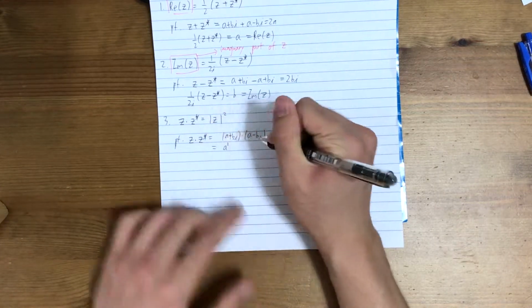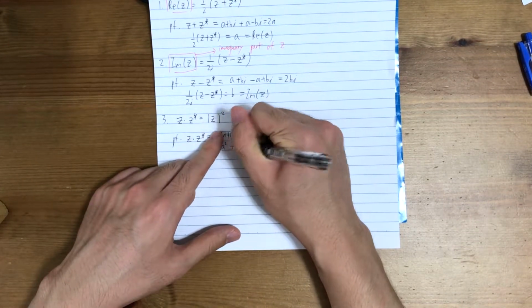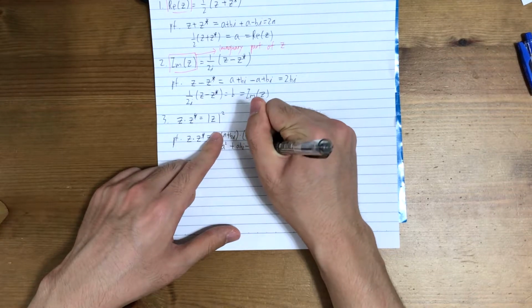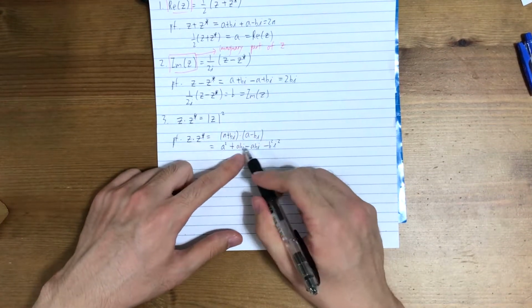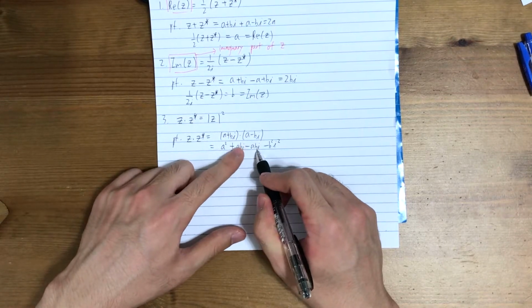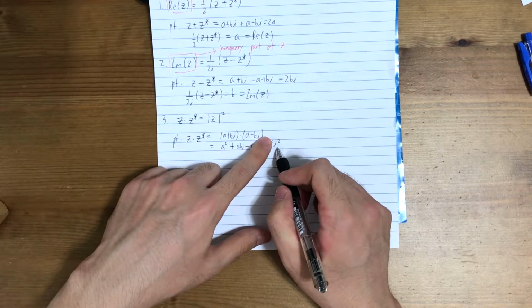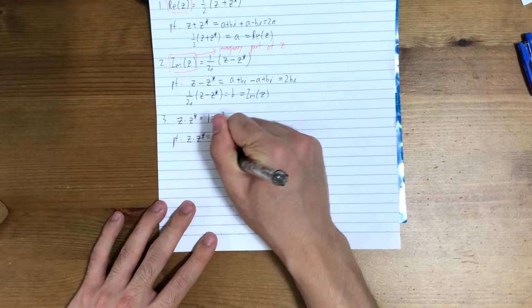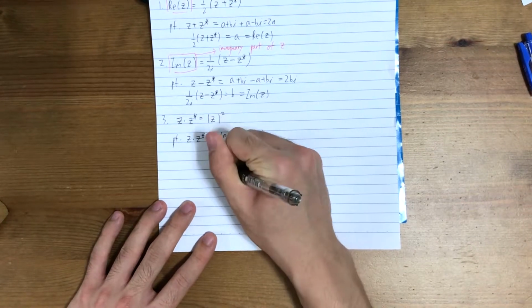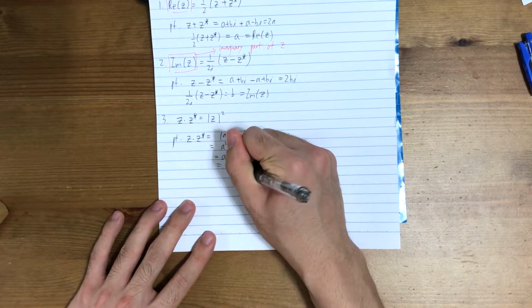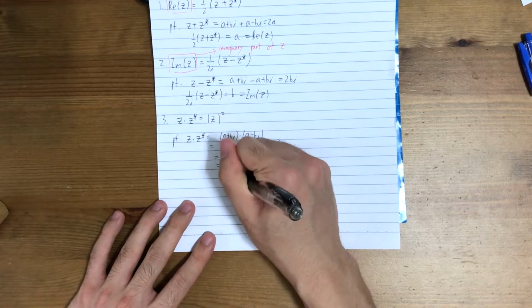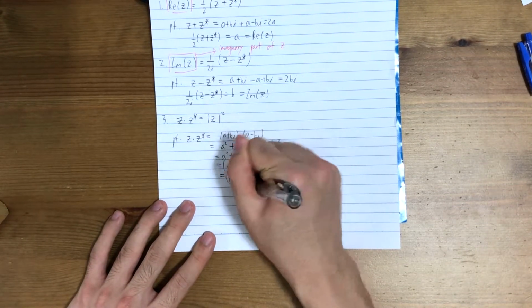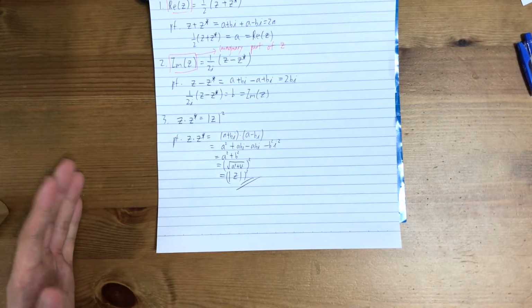So it becomes a squared plus abi minus abi minus b squared i squared, right? And these two intermediate terms cancel. And remember, i squared is negative 1. So that's a squared plus b squared, which is the square of its modulus. Okay, so very simple.